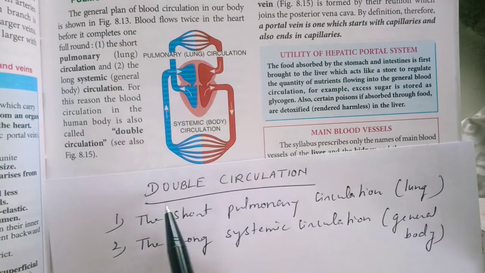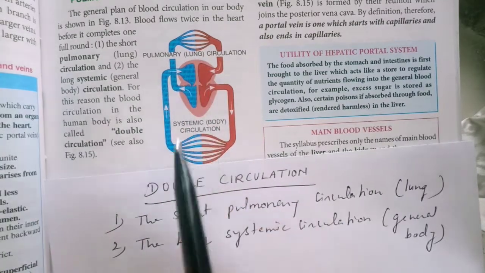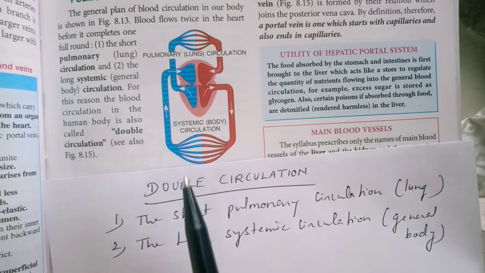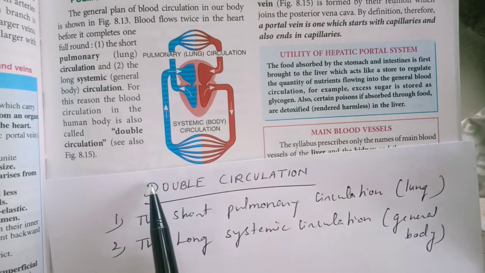So we can see that in double circulation, two circulations are involved, one short and one long circulation, to complete one complete flow of blood through the full body.